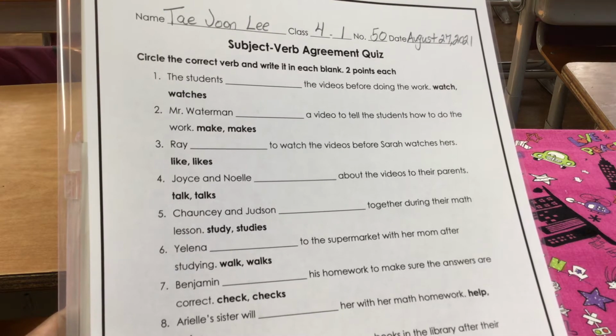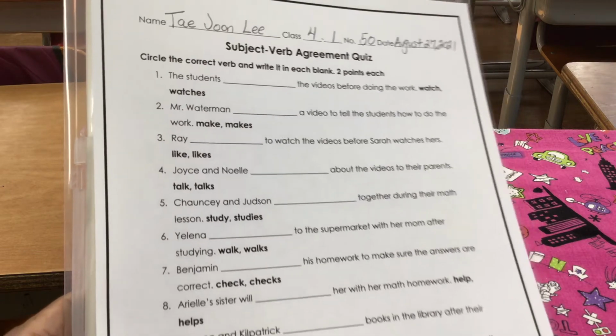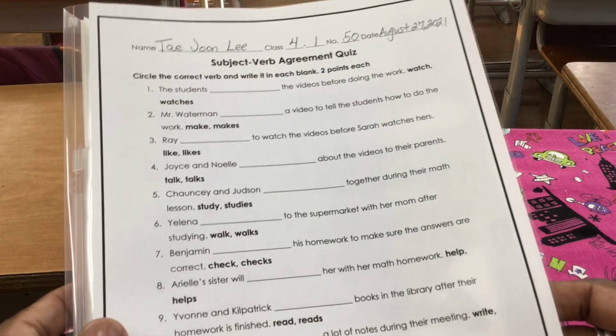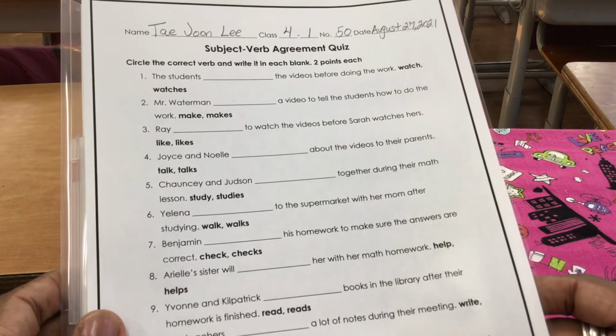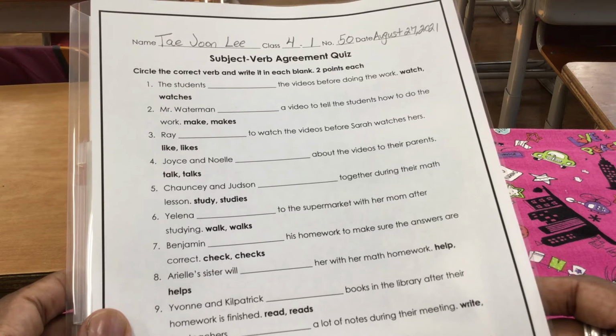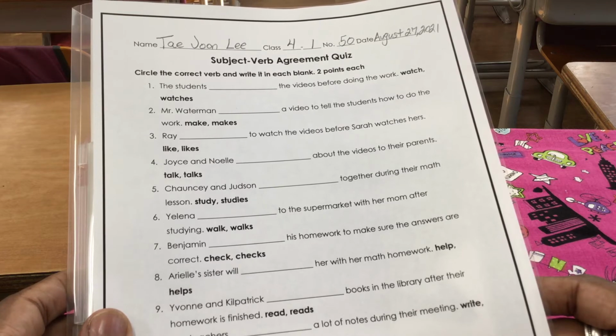Ray likes to watch the videos before Sarah watches hers. 4, Joyce and Noel talk about the videos to their parents. Joyce and Noel talks about the videos to their parents.